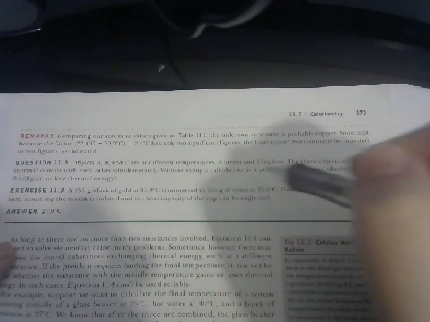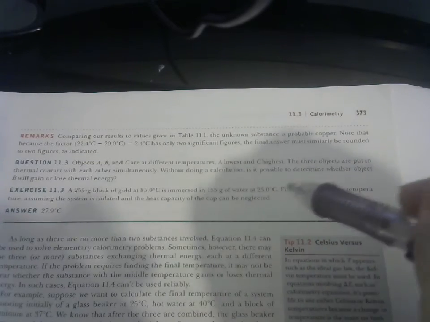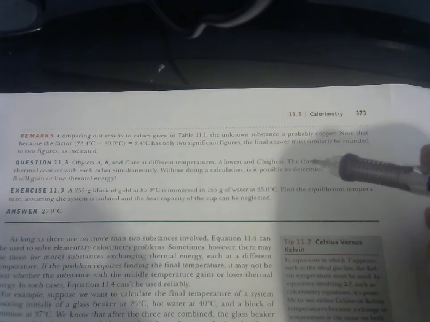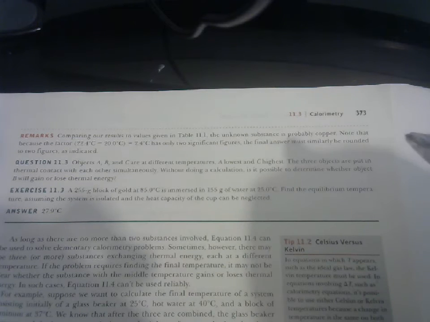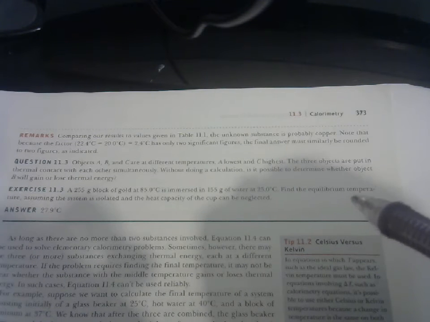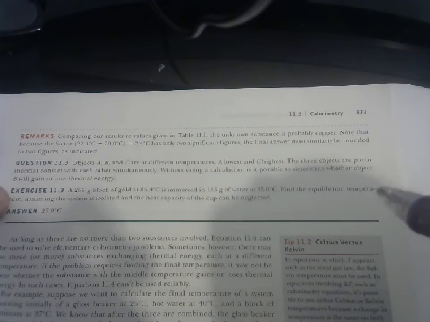Question 11.3. Objects A, B, and C are at different temperatures, A lowest and C highest. The three objects are put in thermal contact with each other simultaneously. Without doing a calculation, is it possible to determine whether object B will gain or lose thermal energy?